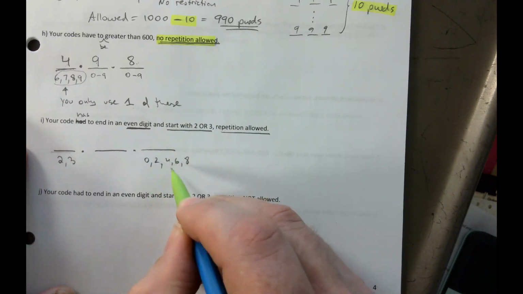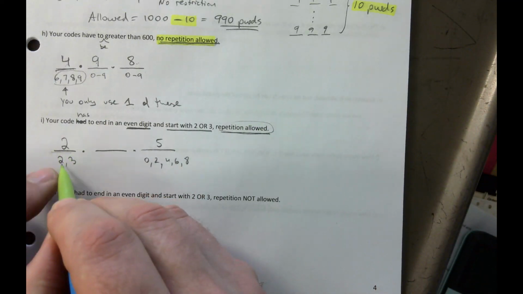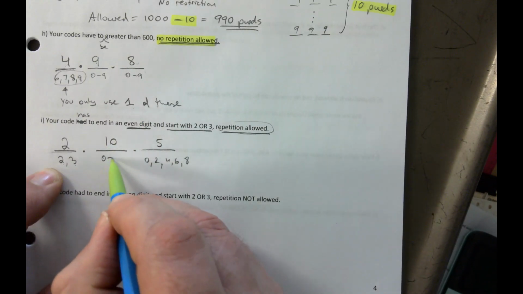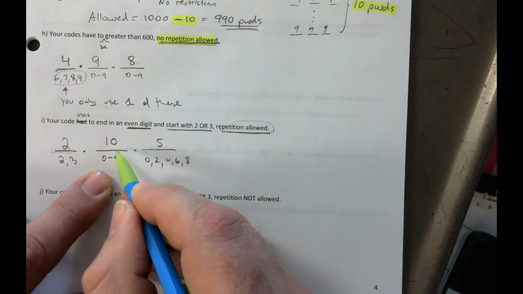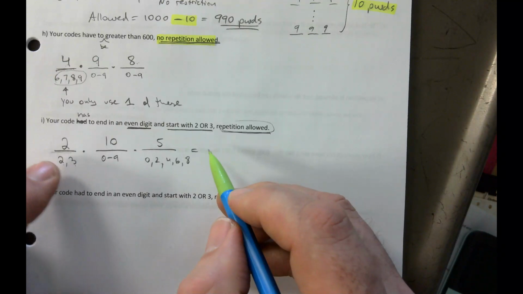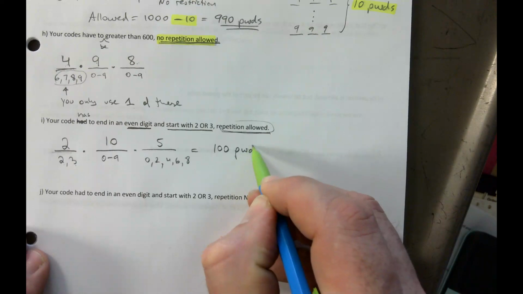Okay, so you've got 5 options here, and because repetition is allowed, you've got 2 options here because it has to do with 2 or 3, and then 10 here. You're back to 0 to 9. No worries about possibly repeating. That's what you fill in. So that would be 50 times 2. That's 100 passwords. There.